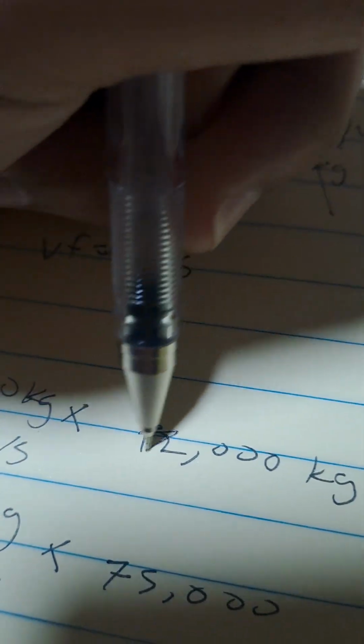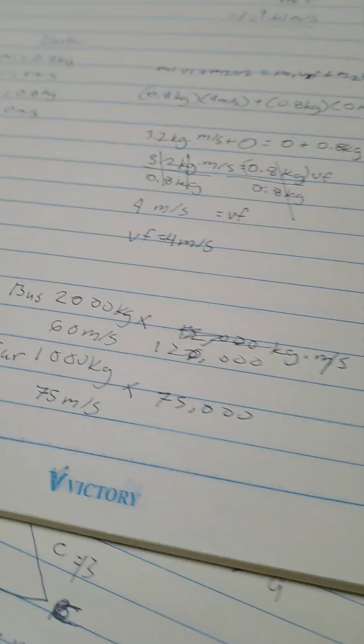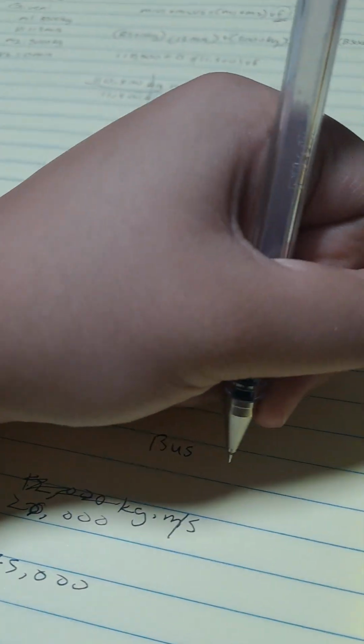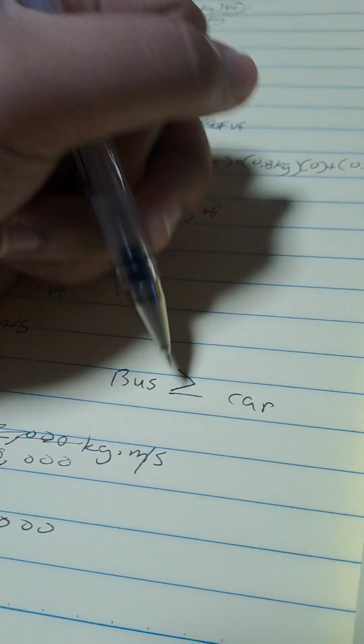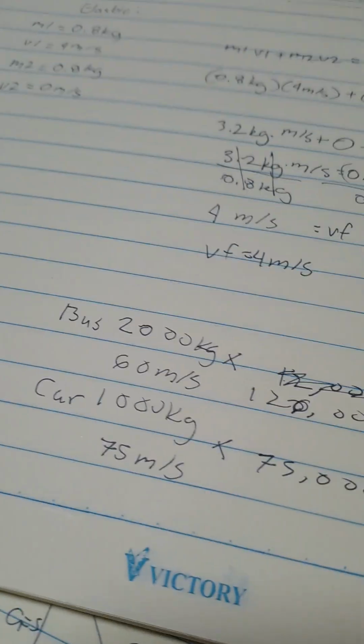Okay, yeah. Sorry. This one is actually 120,000. I thought so. 120,000 kilogram meters per second. So how would you represent that if the question is which one's bigger, and let's say this is the bus and this is the car? How would you represent that the bus is greater than the car? That's basically how you do it. Okay? It's just multiplication and division and addition. And that's it.